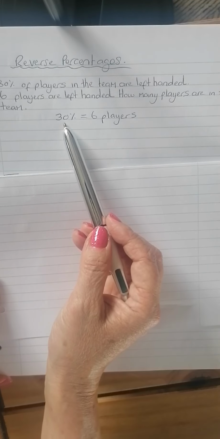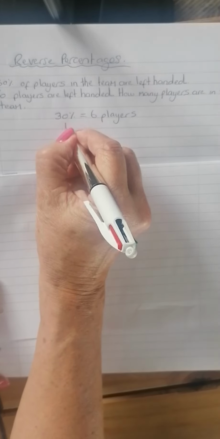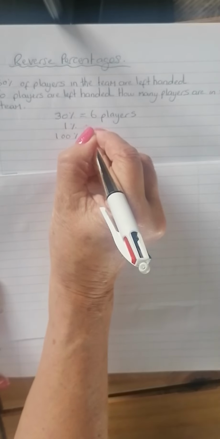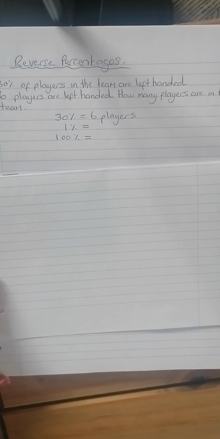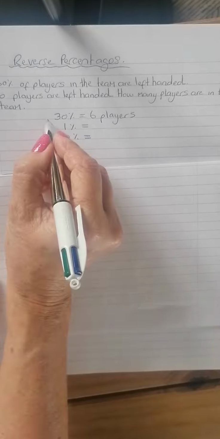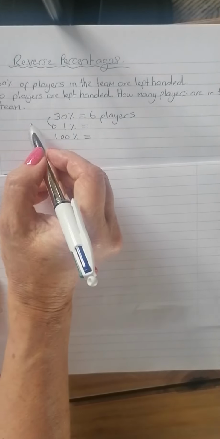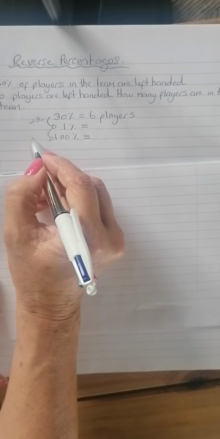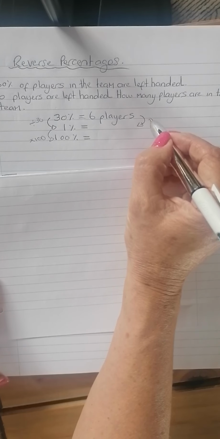So we're going to use this information to take it up to 100%. So every time you're going to take it down to 1%, then you're going to take it back up to 100%. And remember, with the equations, whatever you do to one side of the equation, you do exactly the same to the other side. So to go from 30% to 1%, we've divided by 30. And to go from 1% to 100%, we multiply by 100.